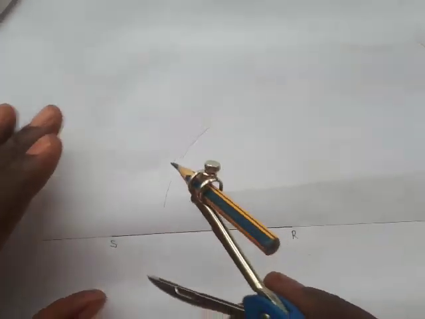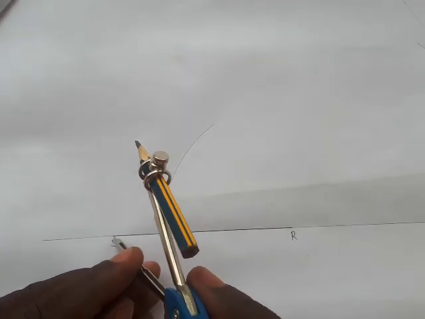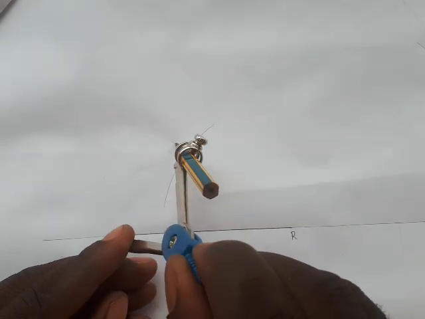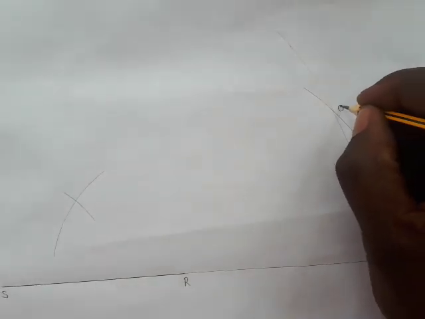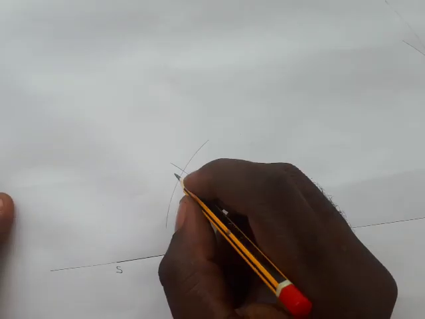So here you needle on S, cut the arc. So we have another point there. This point is Q, while this one is T.